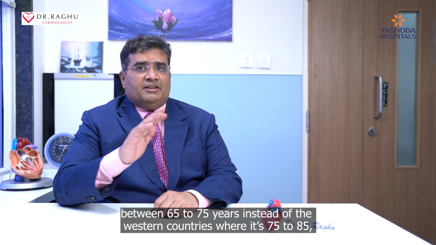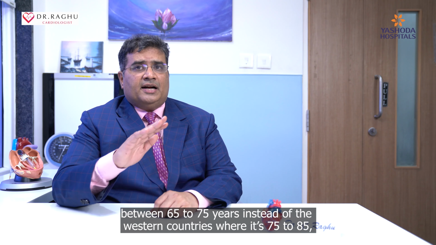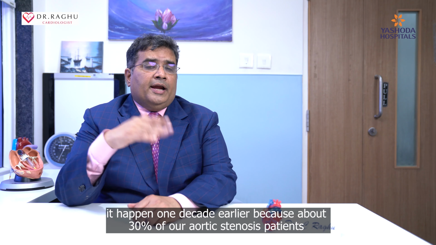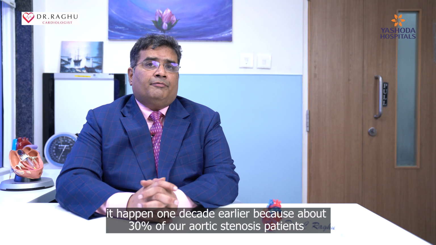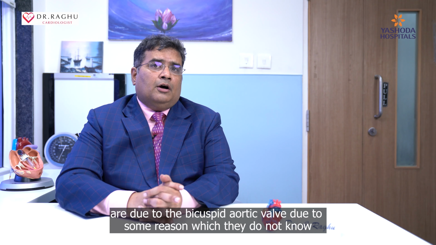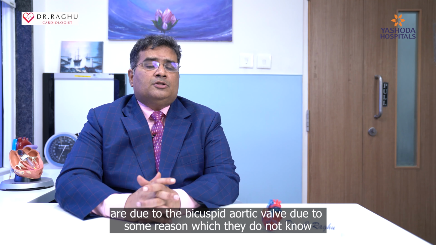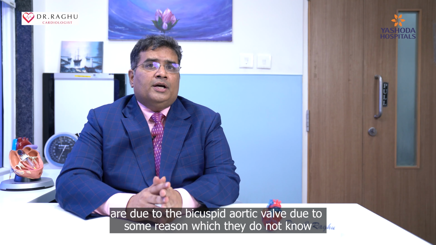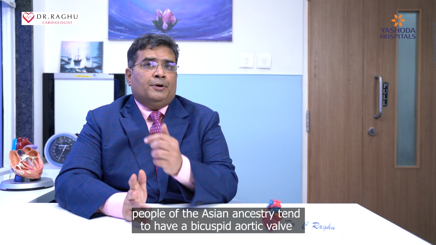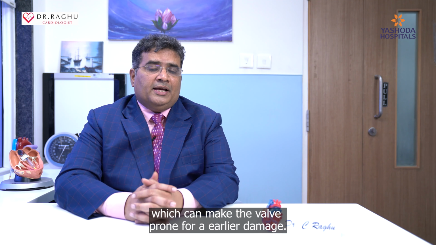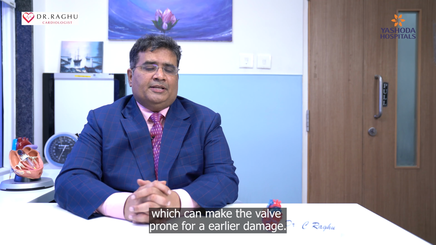In India and especially in the Asian countries, the narrowing of the aortic valve happens much earlier, between 65 to 75 years, instead of the Western countries where it is 75 to 85. It happens 1 decade earlier because about 30% of our aortic stenosis patients are due to the bicuspid aortic valve. For some reason which we do not know, people of Asian ancestry tend to have a bicuspid aortic valve, which can make the valve prone to earlier damage.